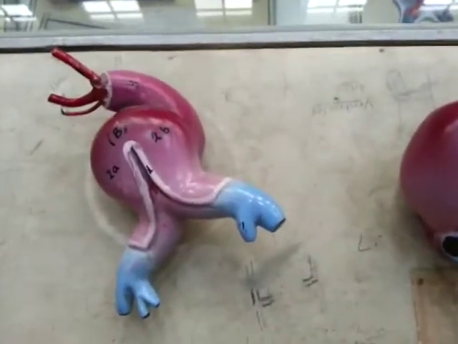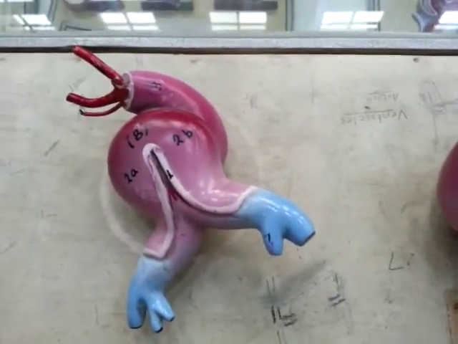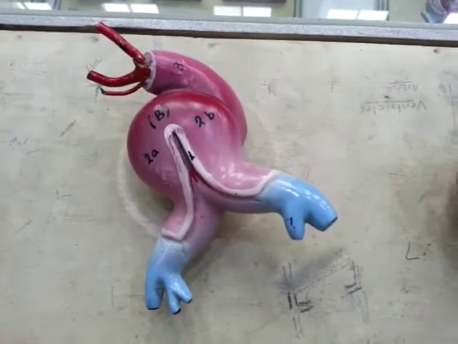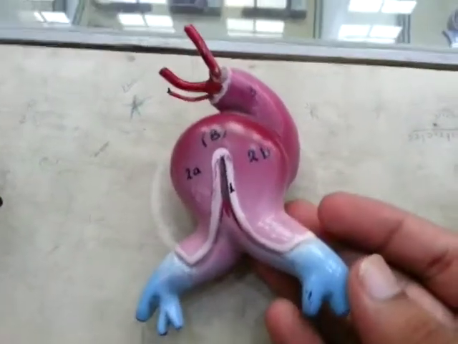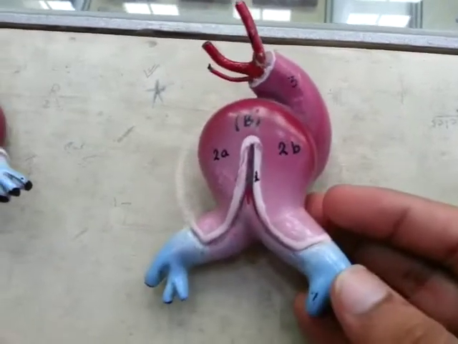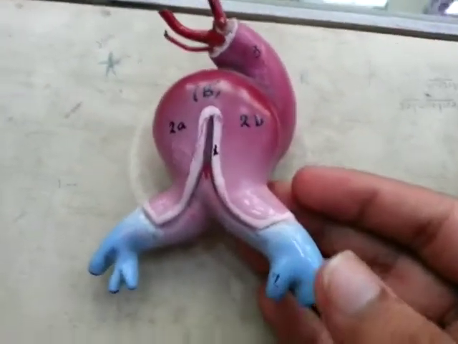This is the model of the developing heart at 3 weeks. Okay, and what we can see here is that the looping of the heart has occurred. The bulboventricular loop has been formed, which is U-shaped.